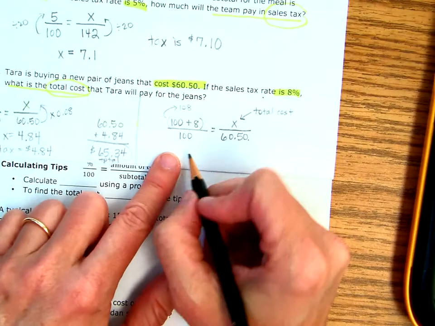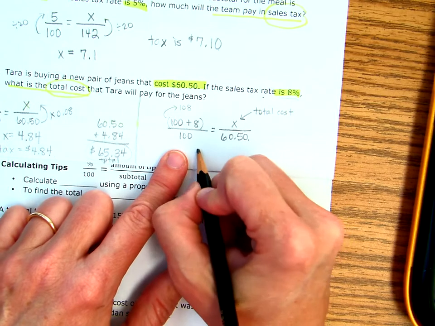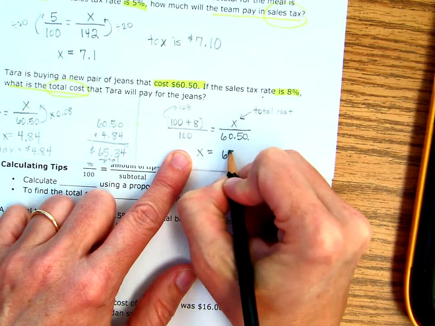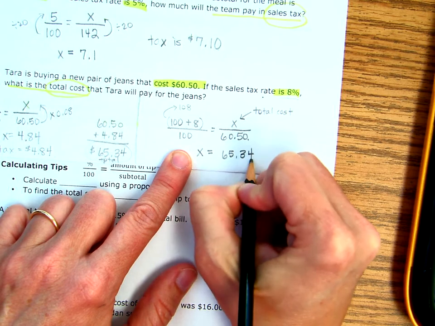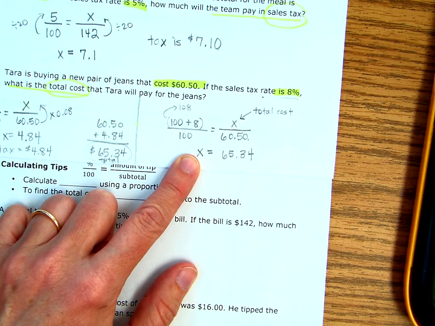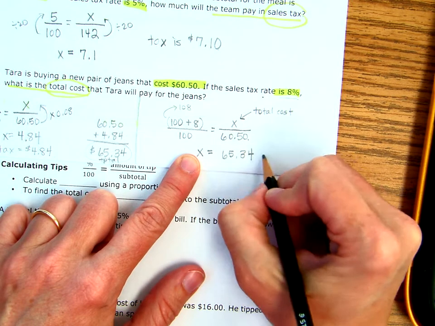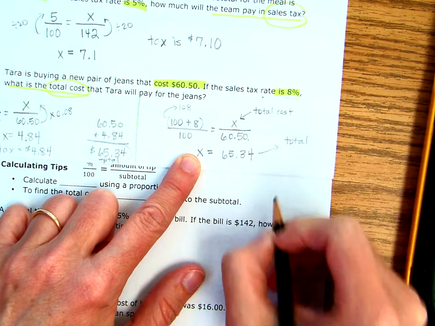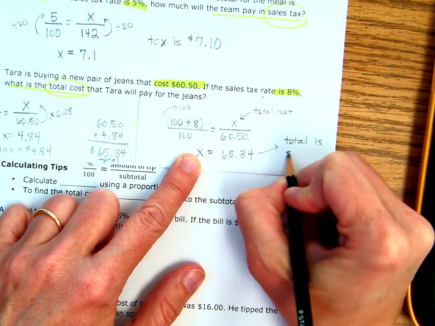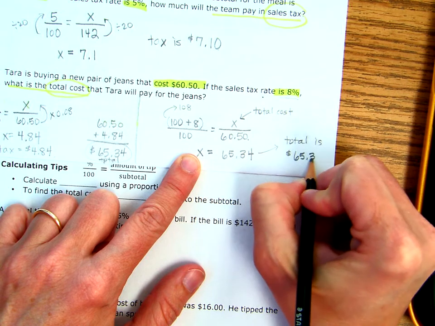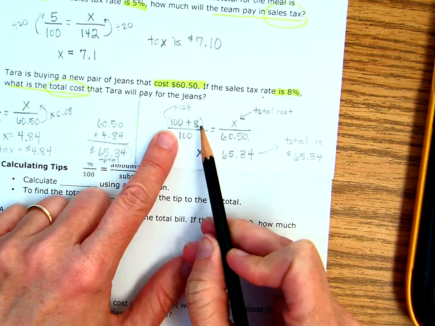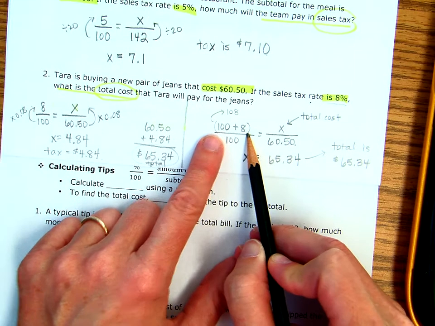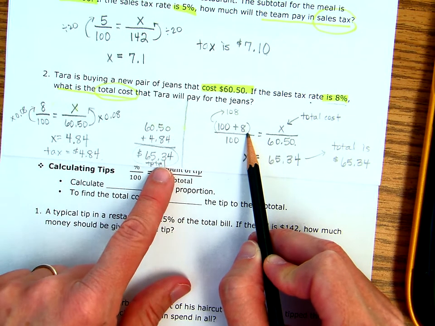So when you solve this way, x equals 65.34, which means that the total, because our variable represents the total cost, is $65.34. So some people prefer to go ahead and put the tax rate at the beginning rather than taking care of it at the end.